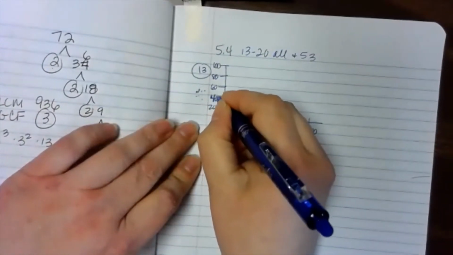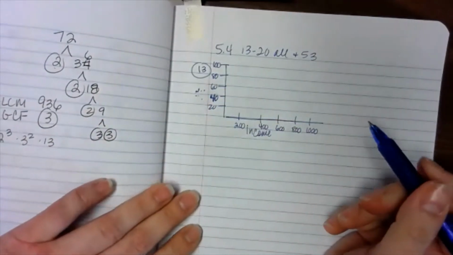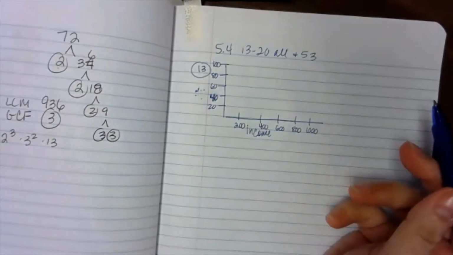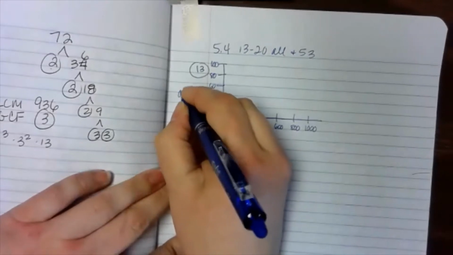Okay, so you'll need to be able to set up a chart to explain the information that you're given. Just make your best guesses here. You know, once you get in, you may say, I wish I'd done that differently, but it's okay. That's what pencils are for. All right, so income, and we'll say offering here.